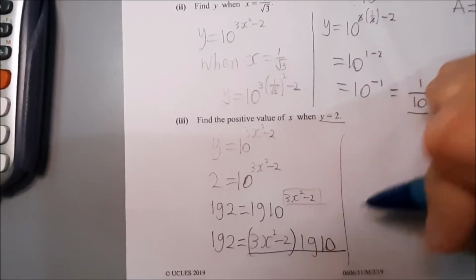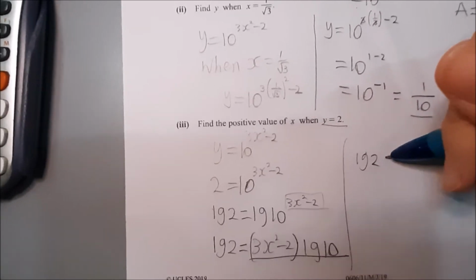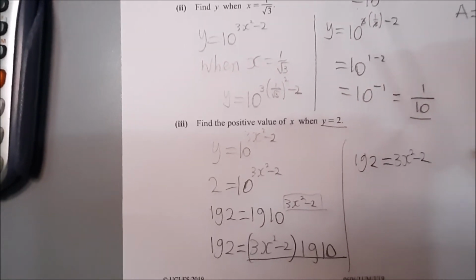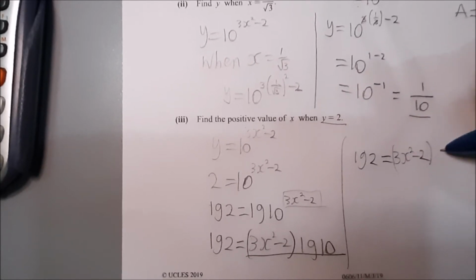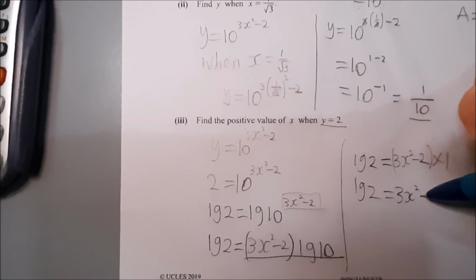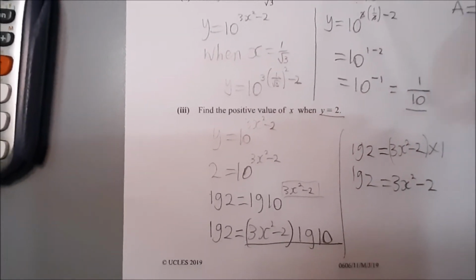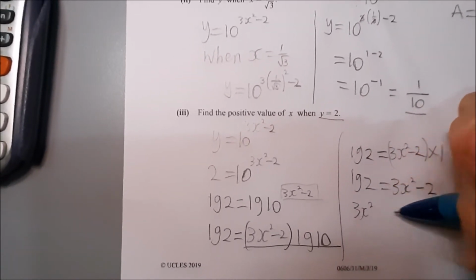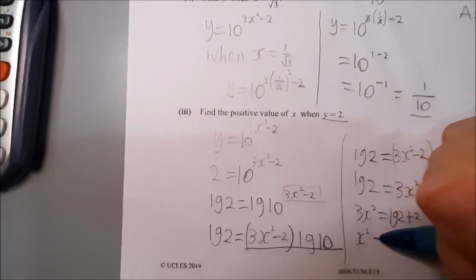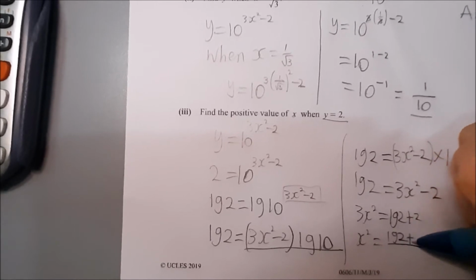And now since log 10 is 1, this whole equation becomes log 2 equals to 3x squared minus 2 times 1. So it becomes just log 2 equals to 3x squared minus 2. And from here you get 3x squared equals to log 2 plus 2, and x squared equals to log 2 plus 2 over 3.